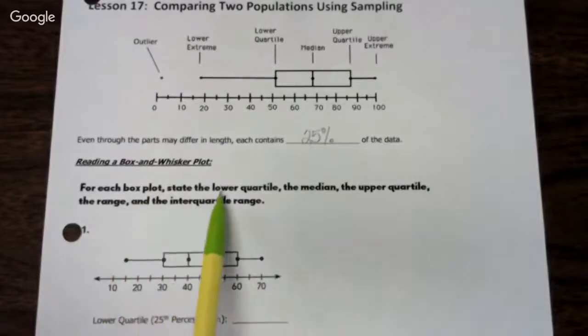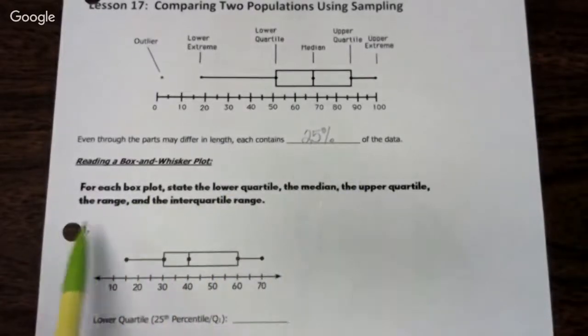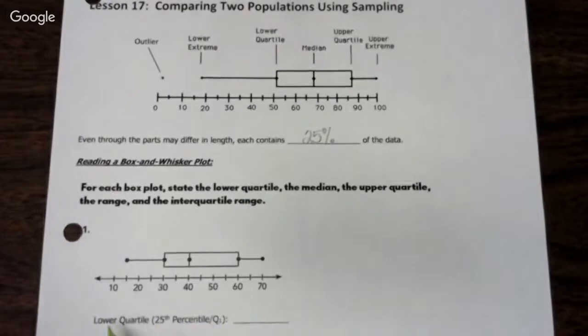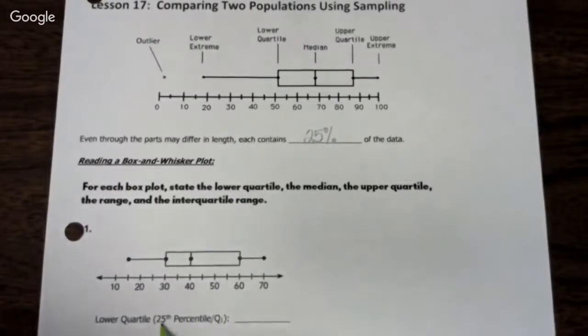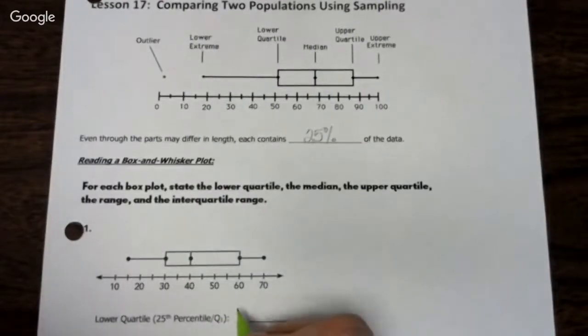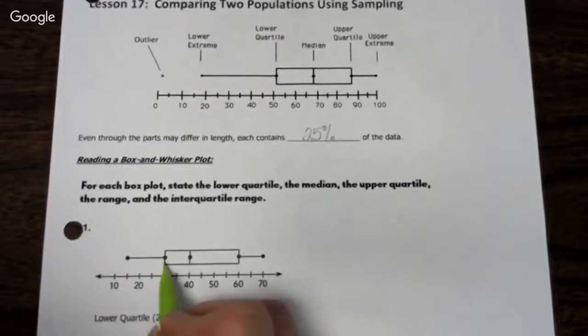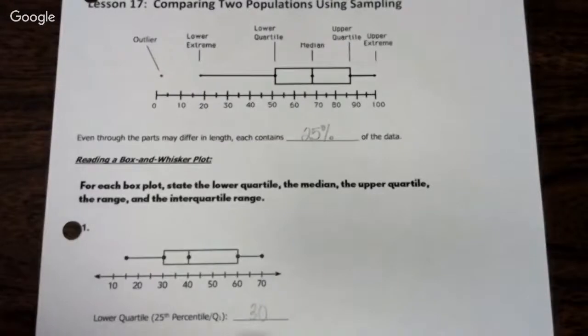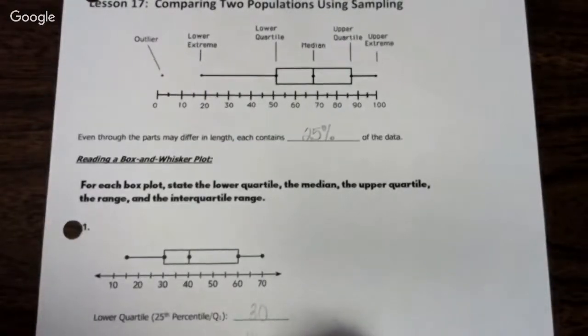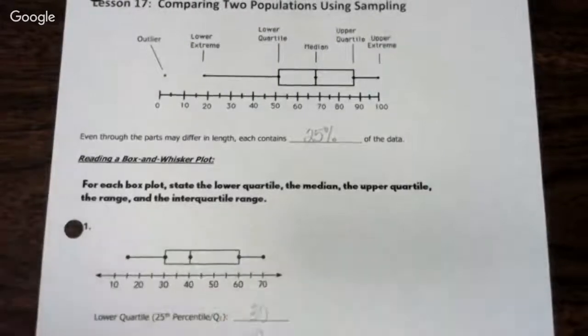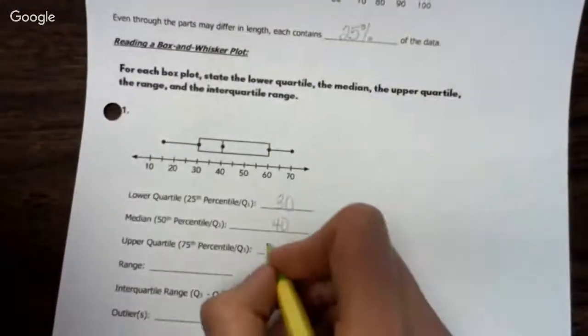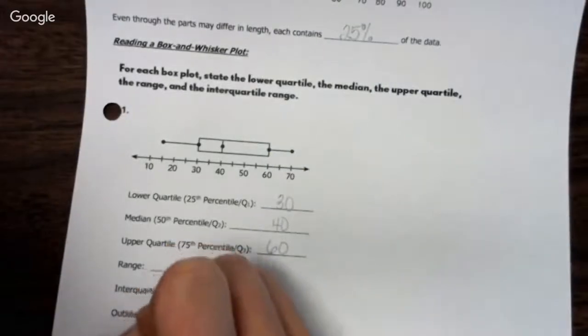It says we're going to state the lower quartile, the median, the upper quartile, the range, and the interquartile range. So the lower quartile, we also call that the 25th percentile, or Q1, is going to be 30. That's at the left side of the box. The median, which is the 50th percentile, or Q2, is 40. Remember, that's the line right here. The upper quartile is the right-hand side of the box. In this case would be 60.